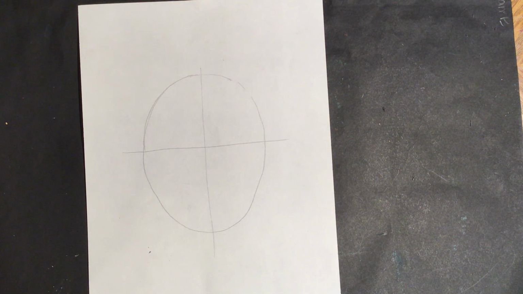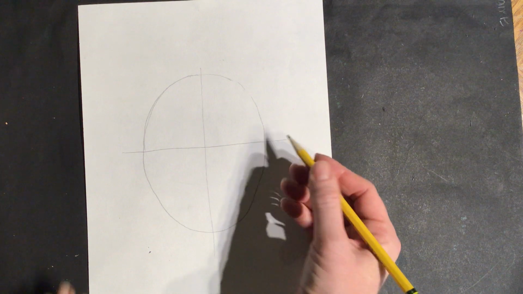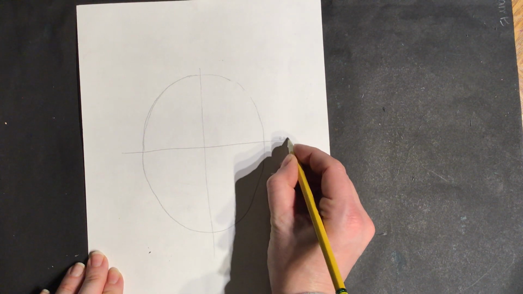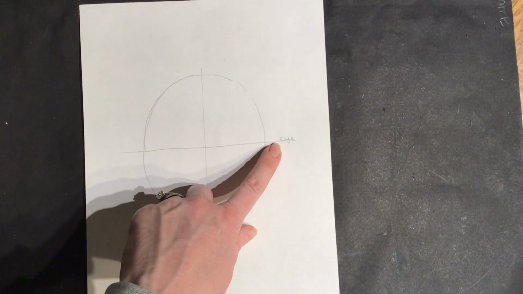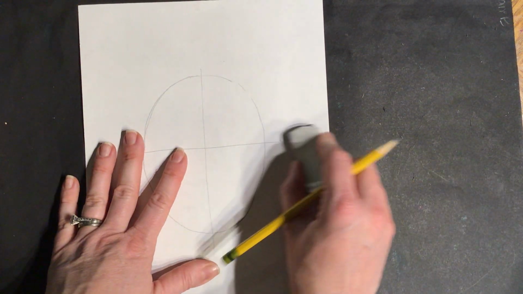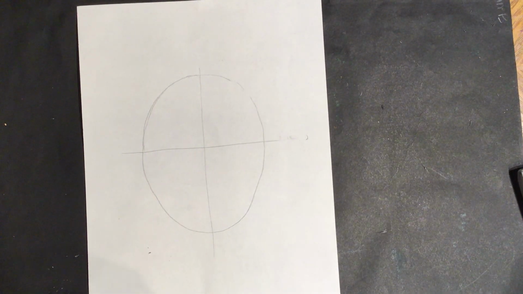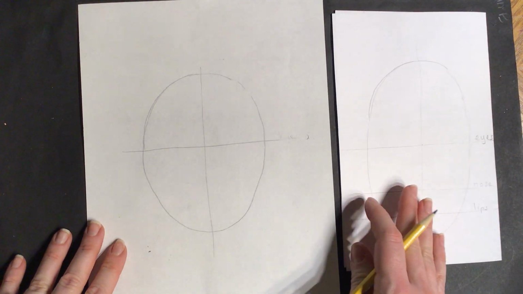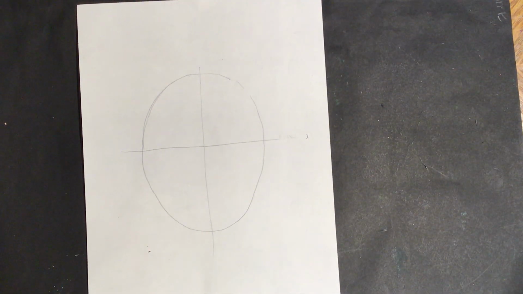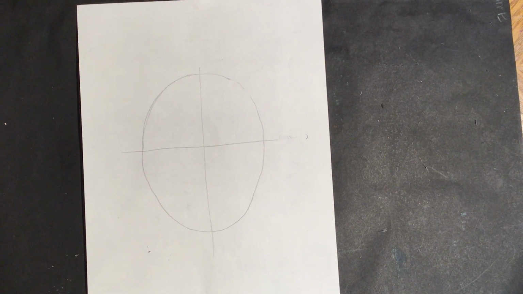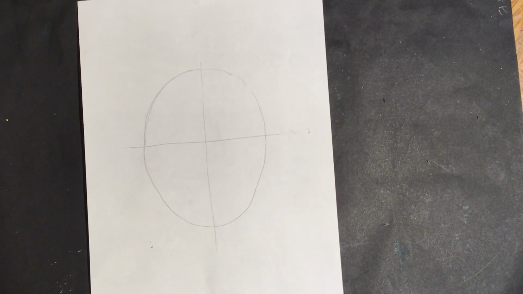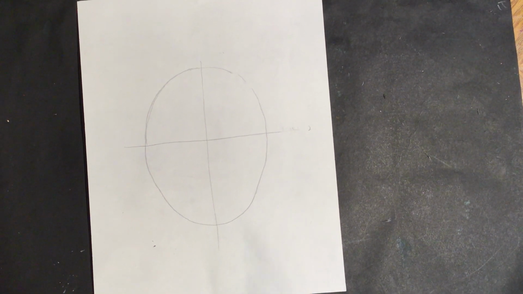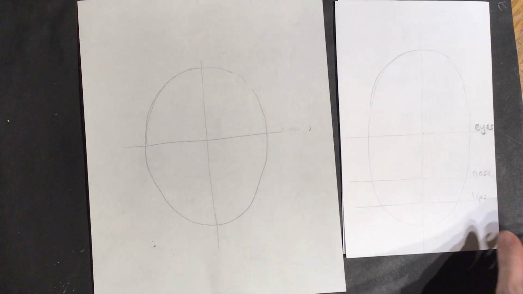And next, you don't need to write this, but this is the eye line. That's where your eyes are gonna go. Don't bother writing it. I'm gonna erase it actually. I'll keep this up to the side, okay? So that's our eye line. Let me write it darker. Eyes, nose, lips, okay? Those are what those lines represent.